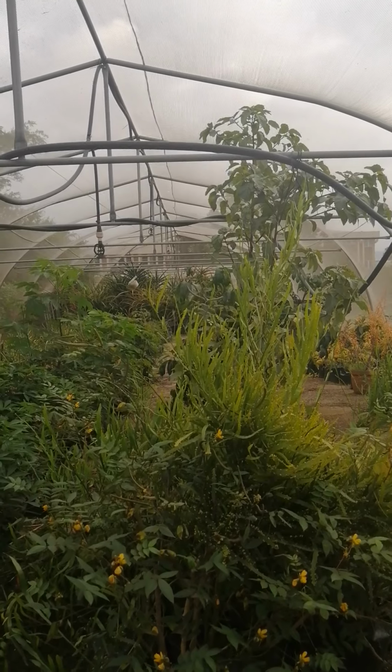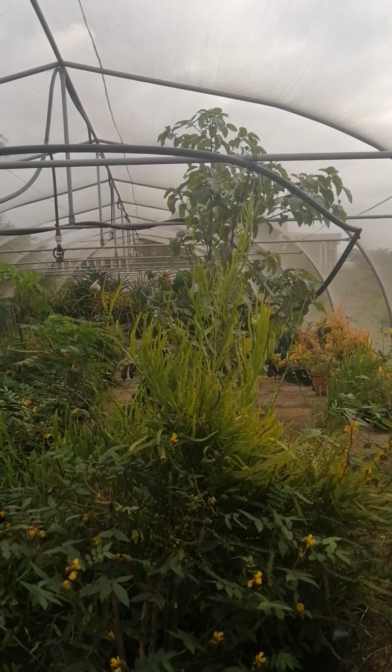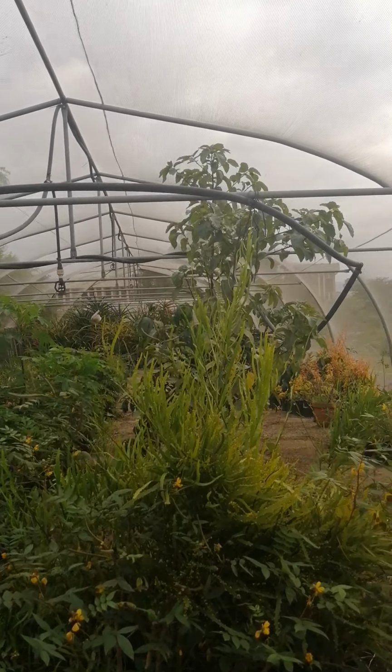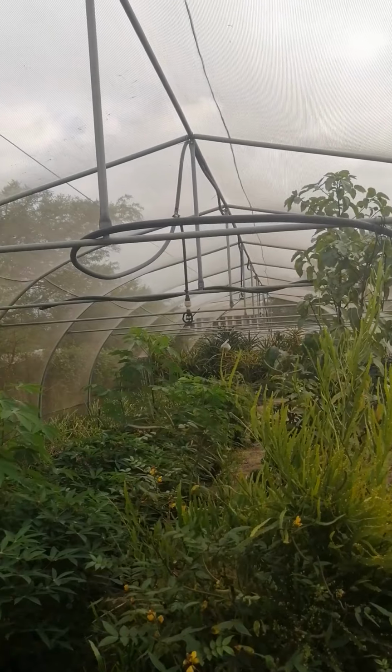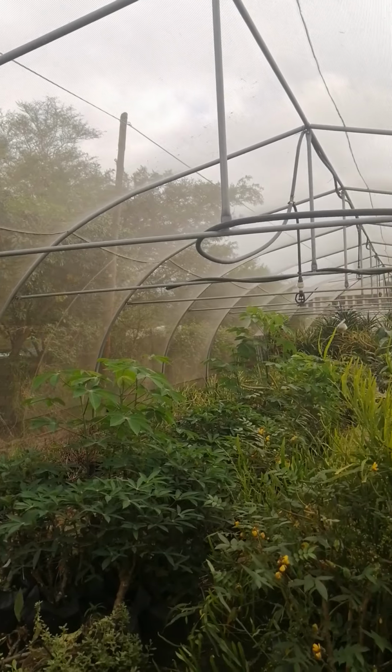However, greenhouses are very expensive. A 30 by 30 greenhouse can easily cost above 80,000 rands. So that's very expensive.